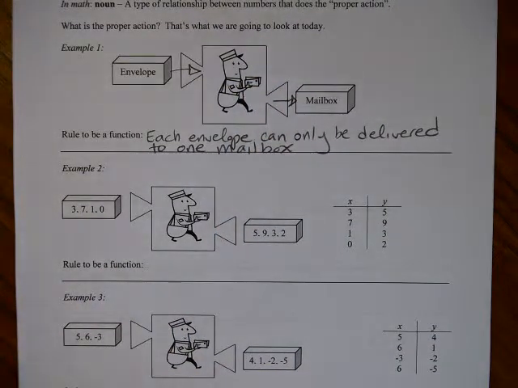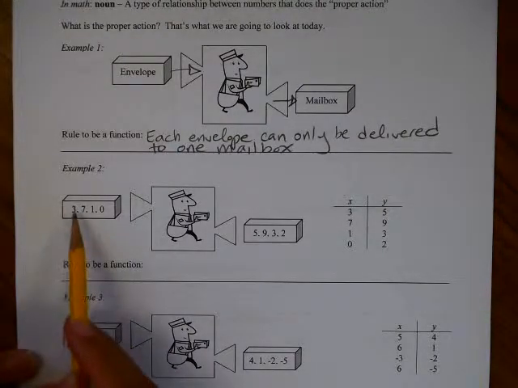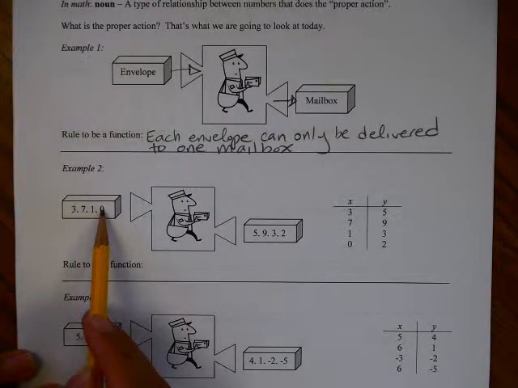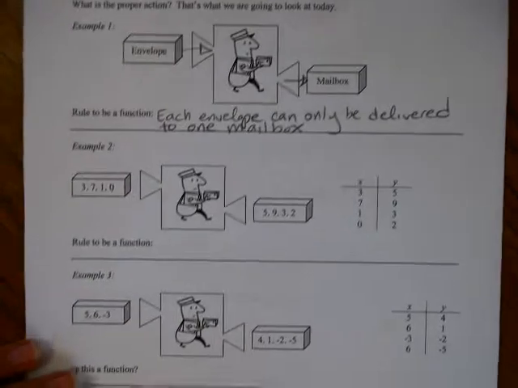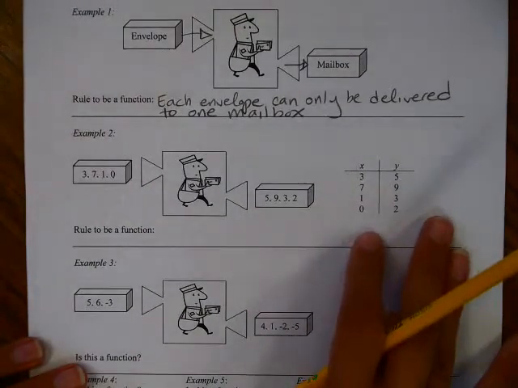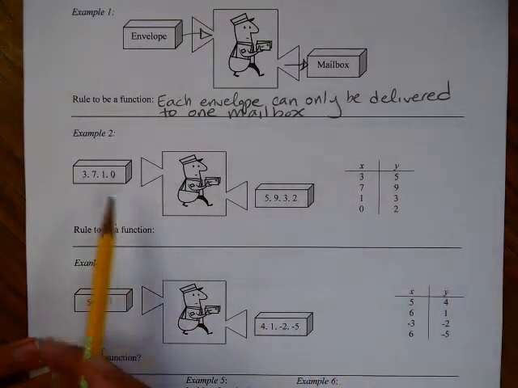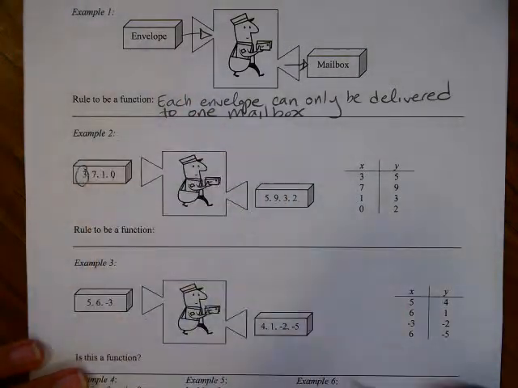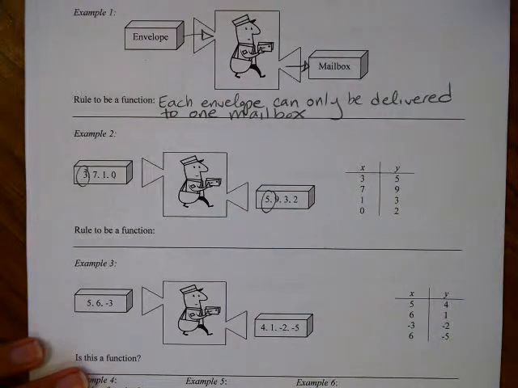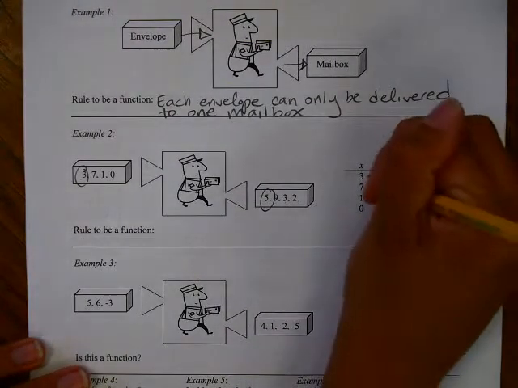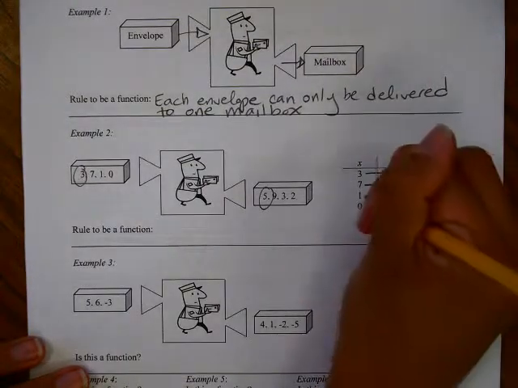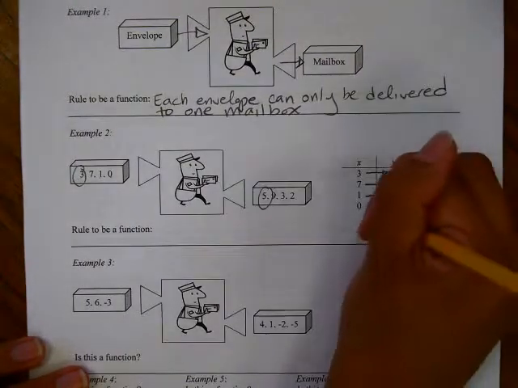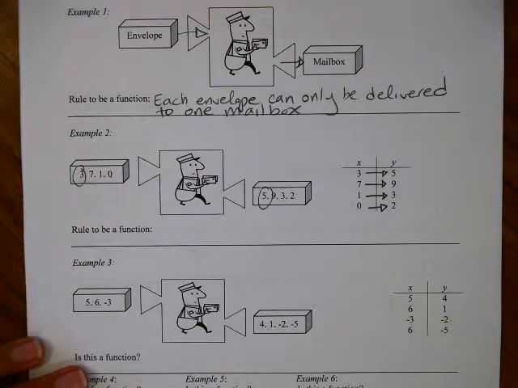So in our next picture, each of our envelopes are numbered 3, 7, 1, and 0, and each of our mailboxes 5, 9, 3, and 2 are also numbered. Now, by making a chart, this is a way to keep track of which letter or which envelope gets delivered to each mailbox. So 3 got delivered to 5, 7 got delivered to 9, 1 got delivered to 3, and 0 got delivered to 2.